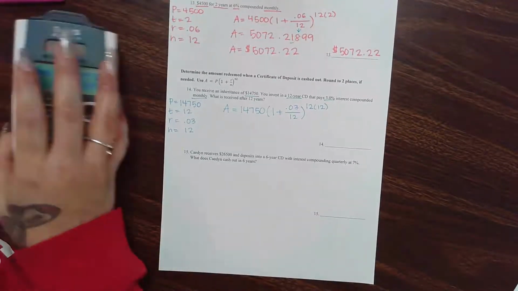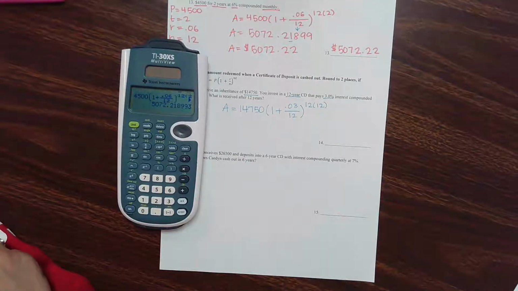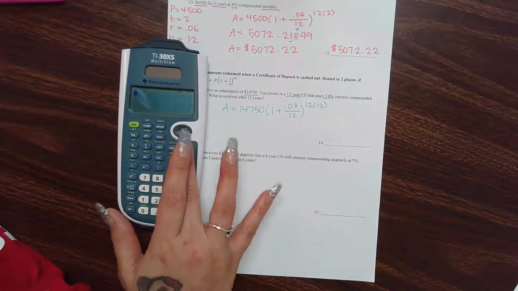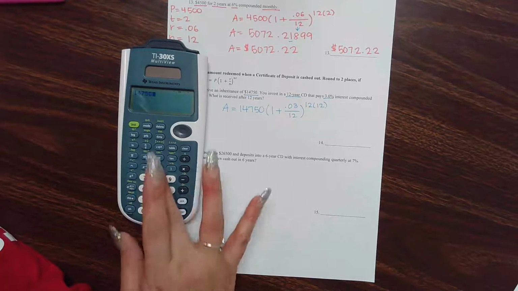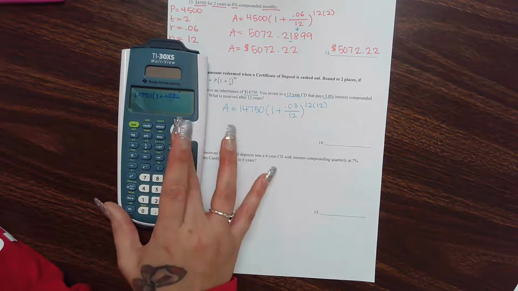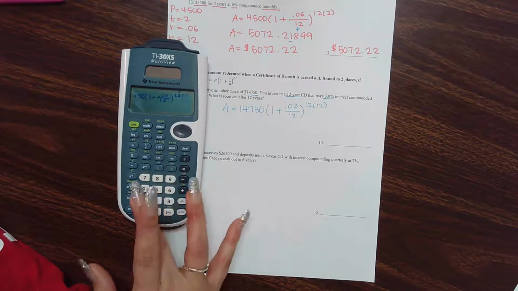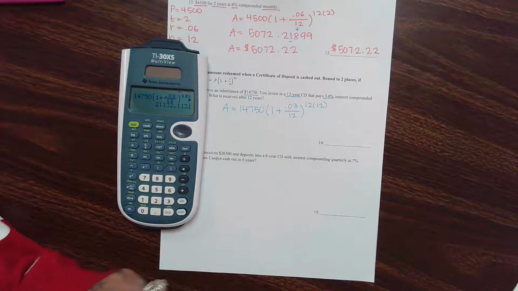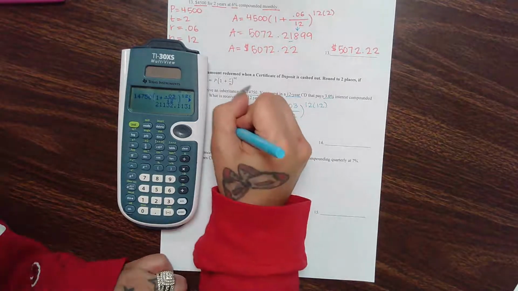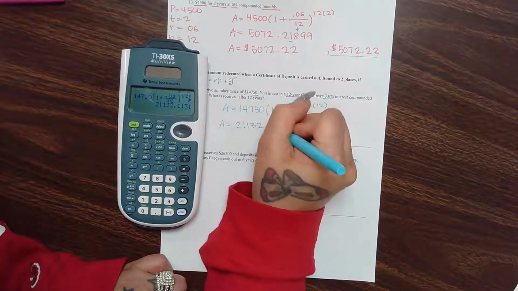I grab my calculator. I like that you can actually see the calculator in this class in the different colors. Clear, clear, clear, 14,750 open, 1 plus R over N. Do your R, divide it by your N, and then raise it to your N times T power. I get 21,132.1131.